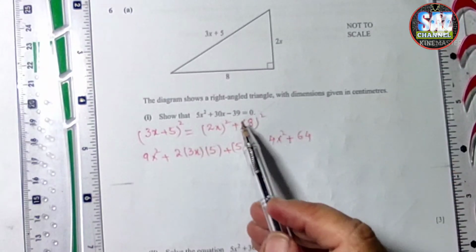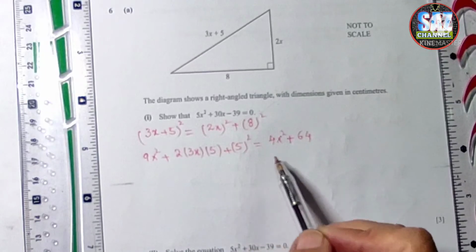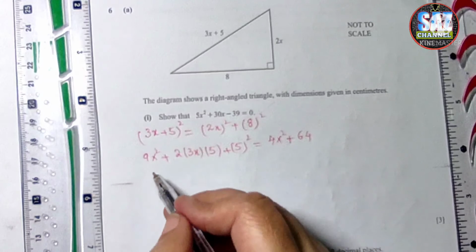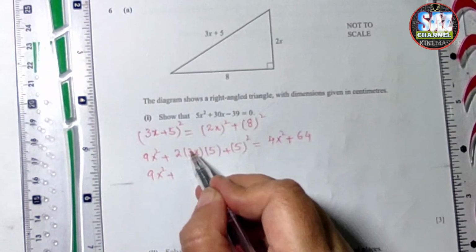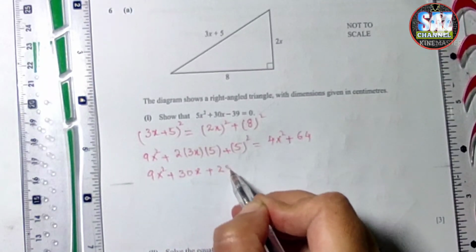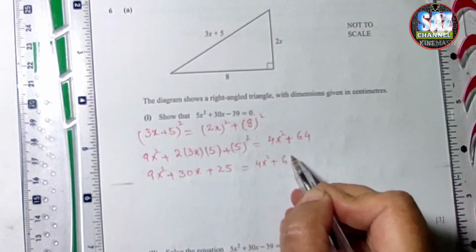Now if we look at the given equation, we can see all of the terms are on the same side. So what we have to do is bring all terms on the same side. So the equation will take the form 9x square plus 5 3s are 15, 2s are 30x, plus 25 equals 4x square plus 64.